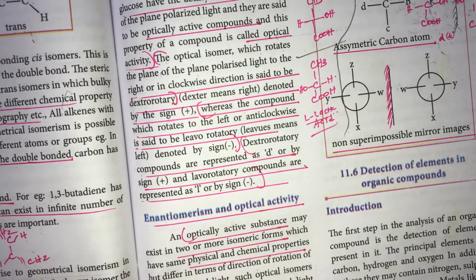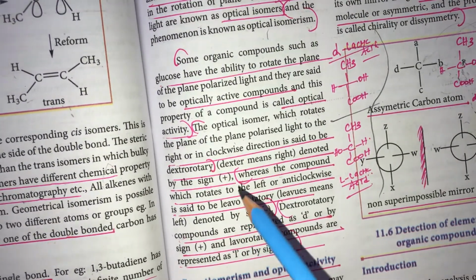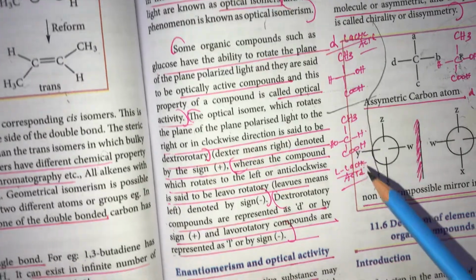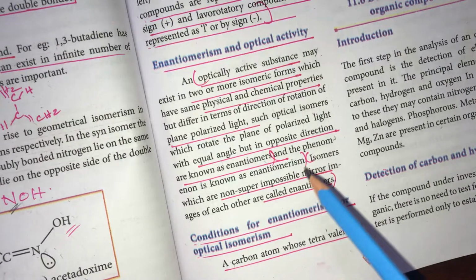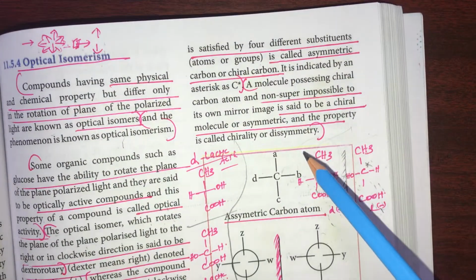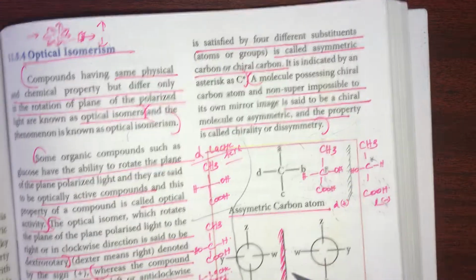So we have seen optical isomerism, optical isomers, what is optical activity, optically active compounds, what are dextro and levorotatory substances, what is enantiomerism, what are enantiomers, and the conditions for enantiomers and optical activity. So these are all the points we have seen.